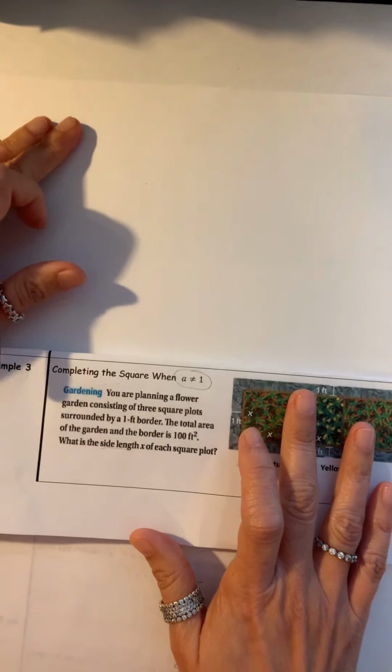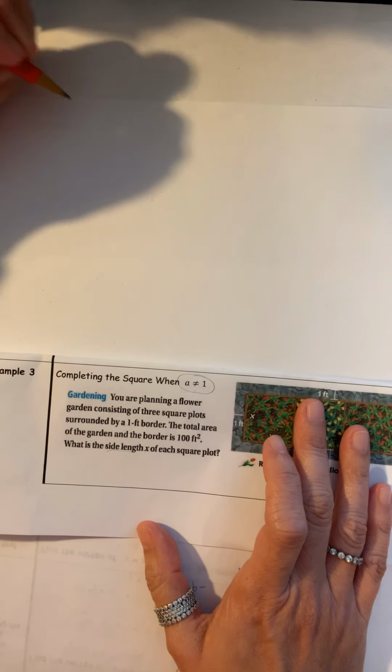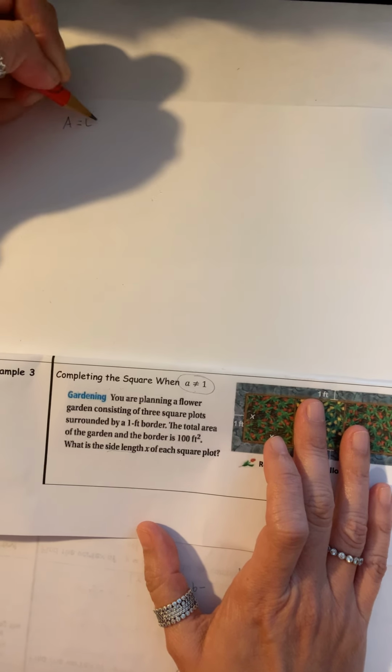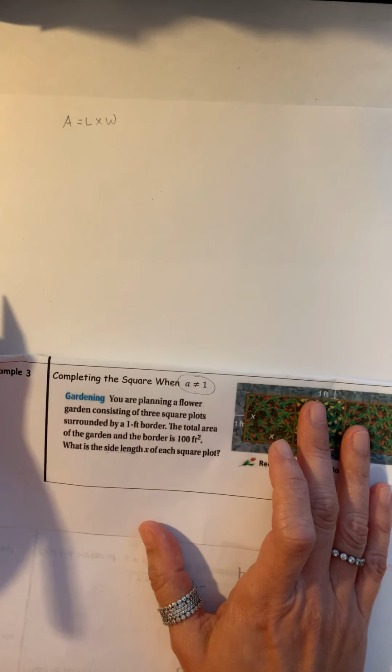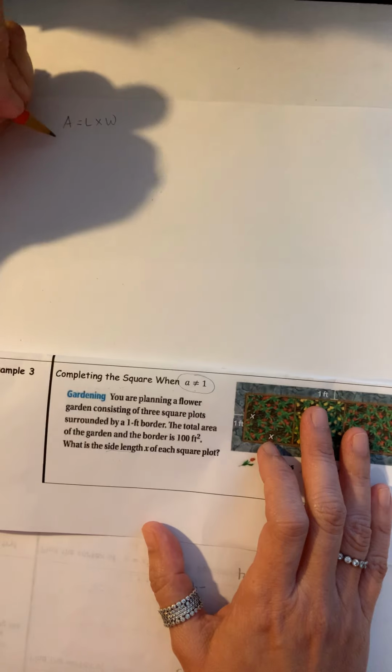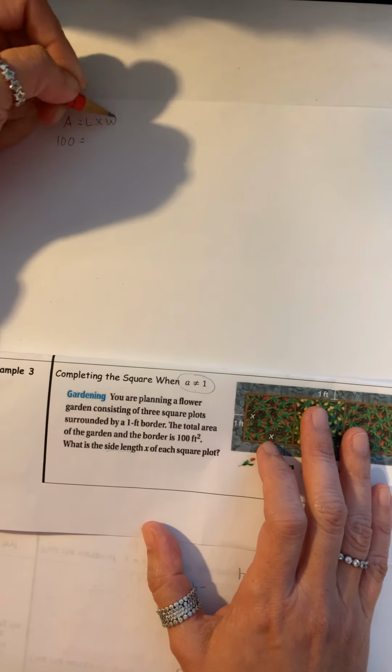Okay, I hope you have the problem out on the side. So what do I know about this? Completing the square. So first things first, this is an area problem. So area is equal to, well, length times width, right? Okay, so they said the area is 100, so I can replace that area with 100 right away. And then I have length times width.